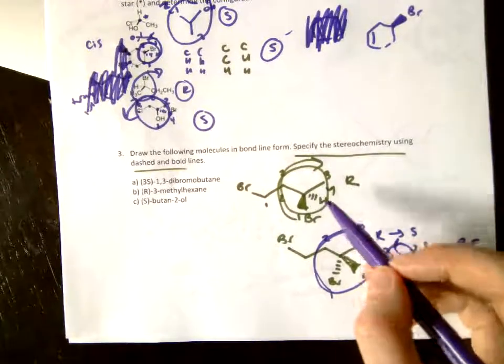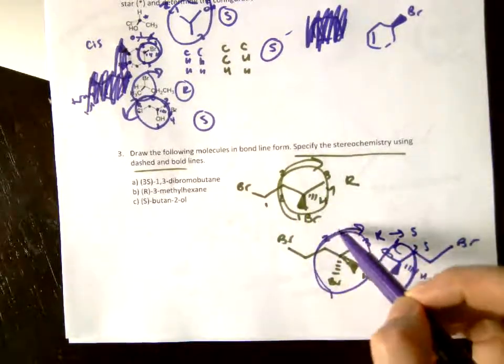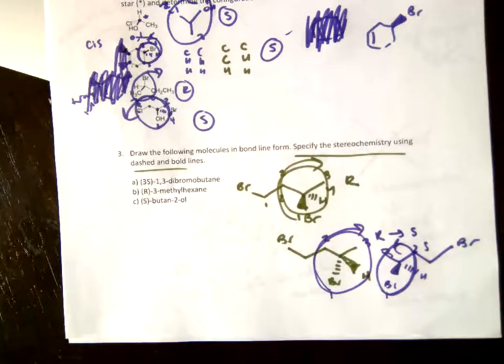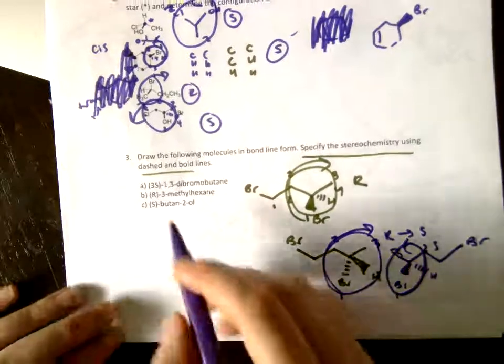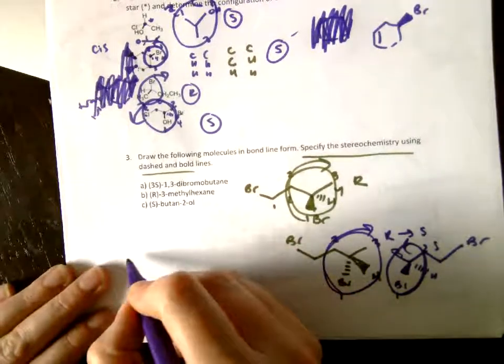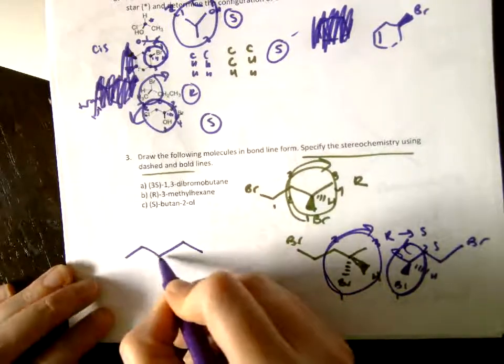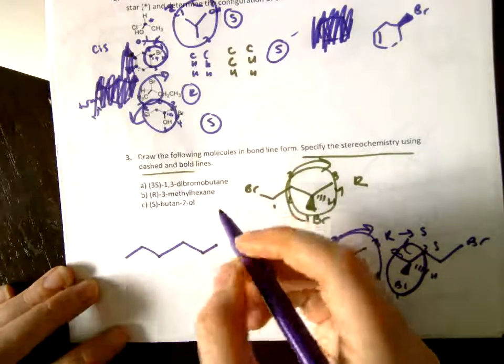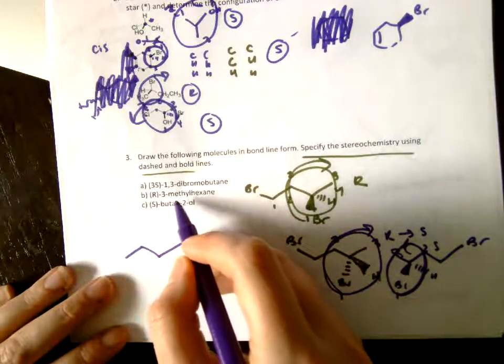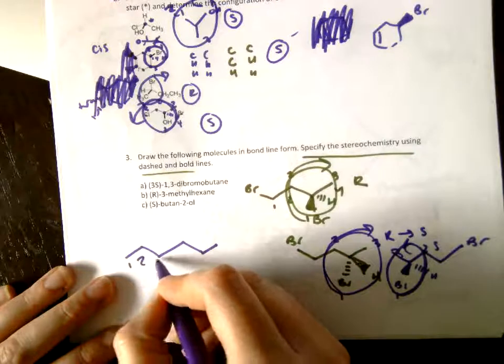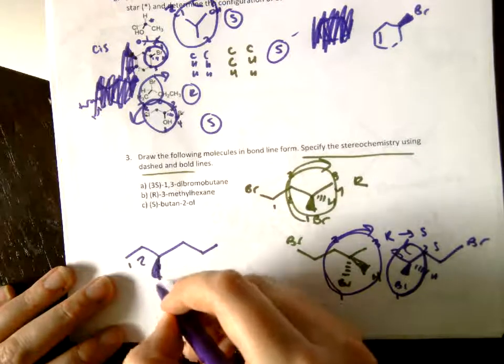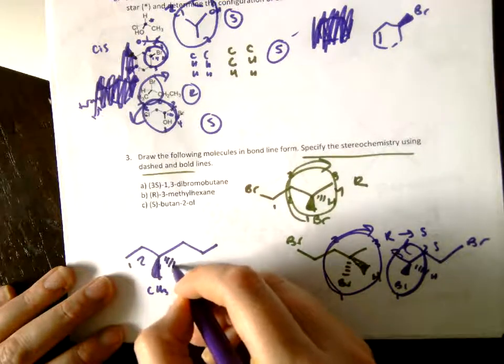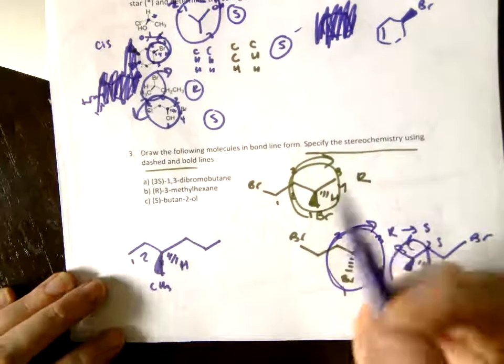So I always just start when I'm drawing these with the hydrogen pointing away, and then I figure out if it's R or S with the hydrogen pointing away, and then I just flip them. So the next one is 3-methylhexane. 1, 2, 3, 4, 5, 6. Hexane, 1, 2, 3-methylhexane. So again, I'm just going to make this the wedge and have this implied hydrogen here point back.